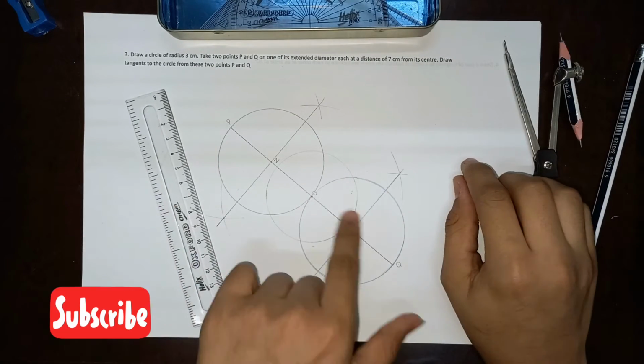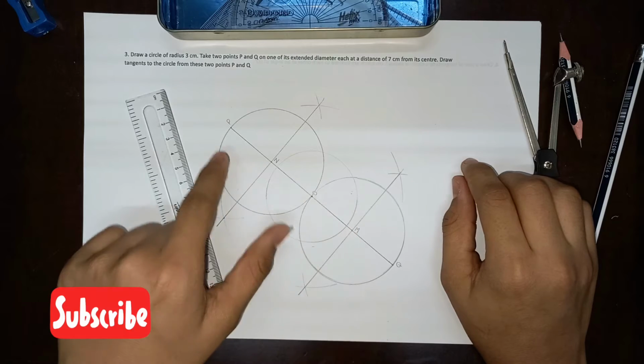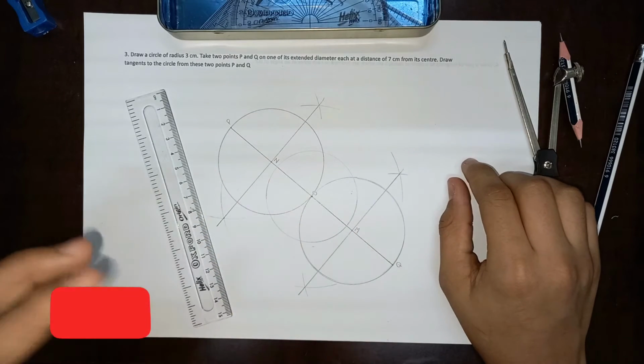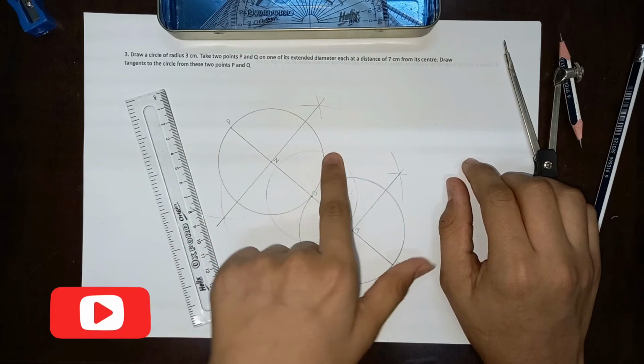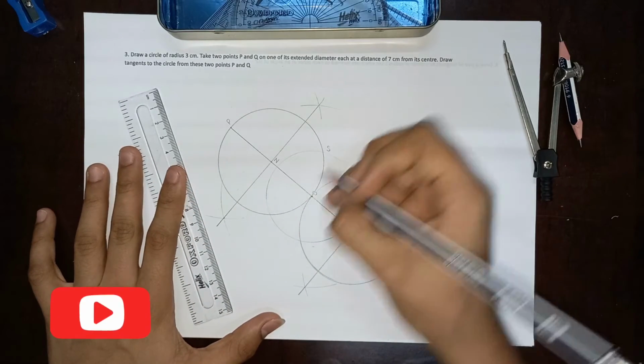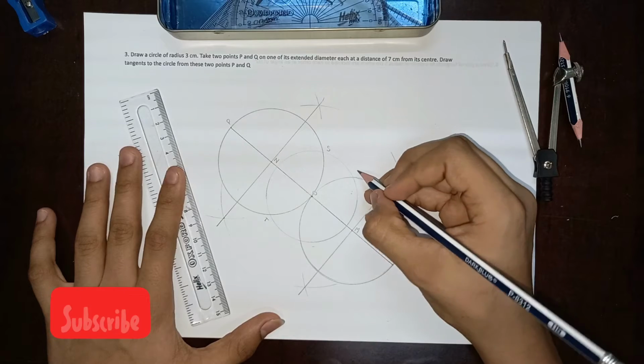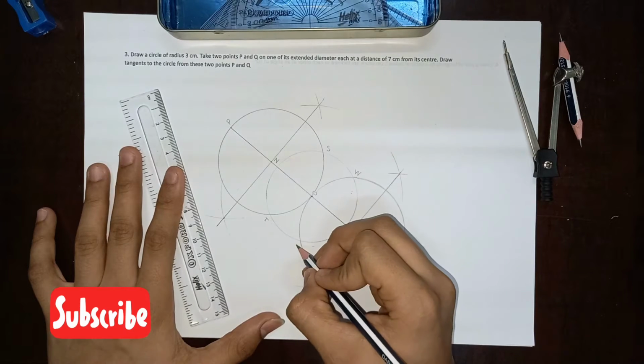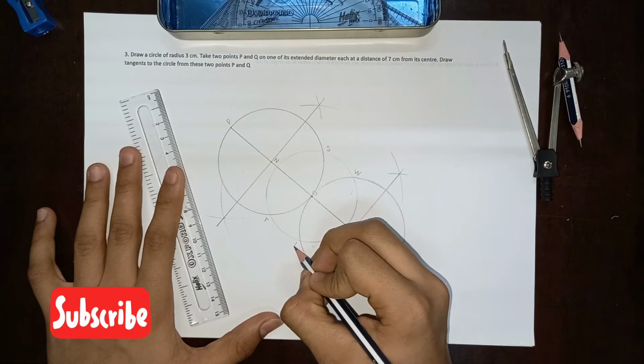So I have drawn two circles here, one with center M and the other one with center N. The next step is to mark the points where they intersect. So here, I'm marking it as S and here as T, then here I will mark it as W, and here, suppose I'm marking it as L.